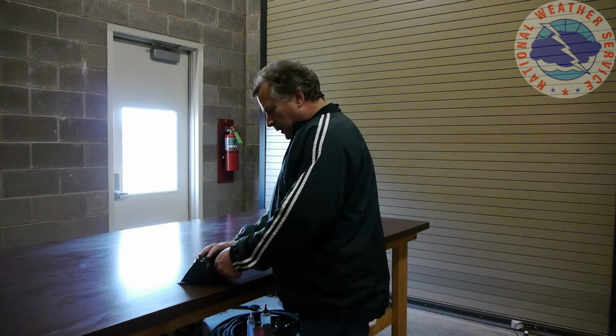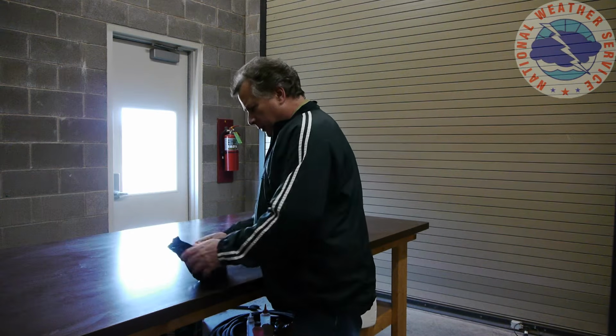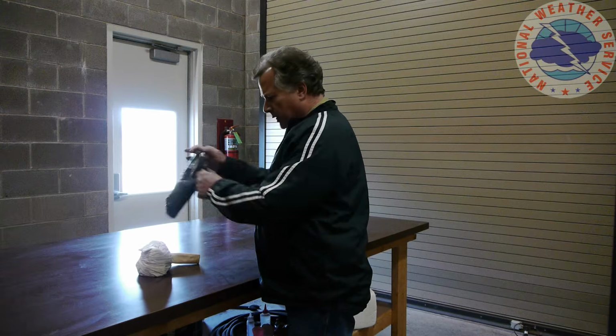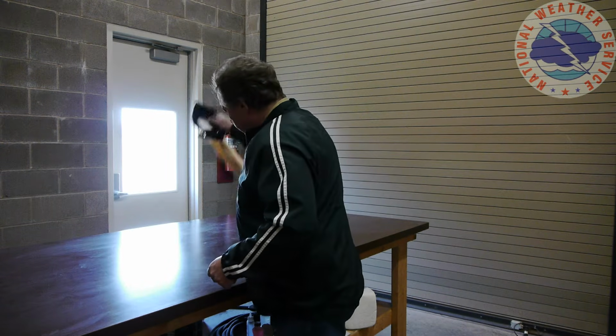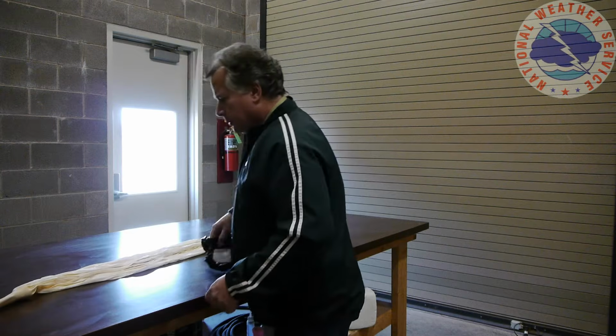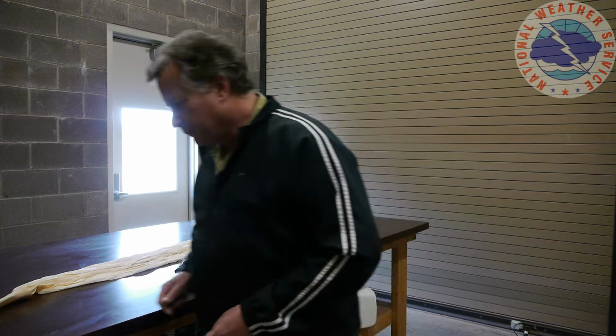Right. The balloon is made of latex rubber, and to make it rise in the sky, we use a lighter than air gas, in this case helium. Most locations use hydrogen, and the Norman facility will soon convert to hydrogen very shortly.